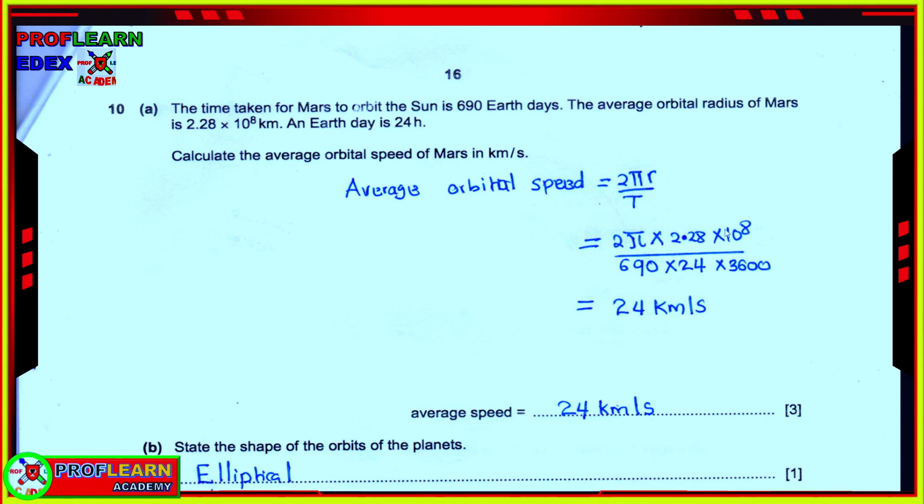Calculate the average orbital speed. Orbital speed is given by the formula 2 pi r over t, and t is the time it takes to go around the orbit. If we are working out the orbital speed in kilometers per second, something that you need to realize is that r was given in kilometers, and we are also told that Mars orbits the Sun in 690 days.